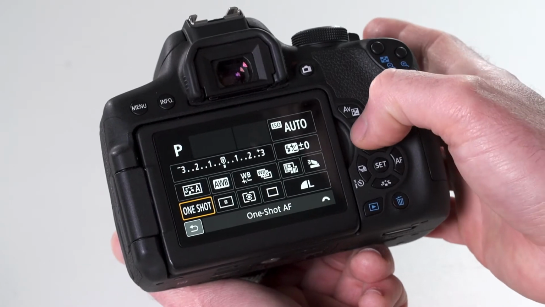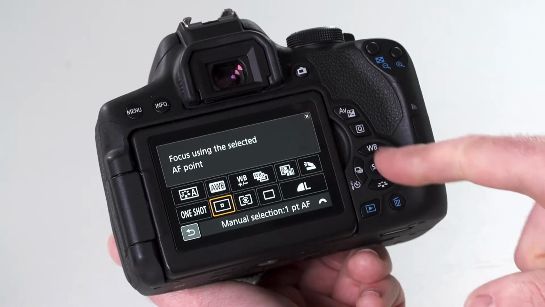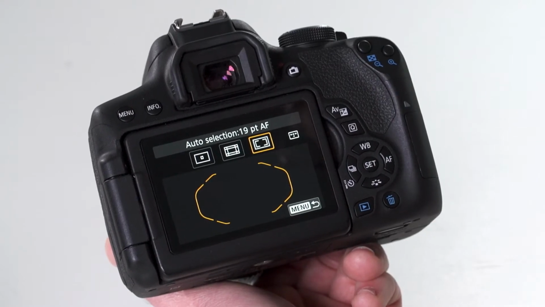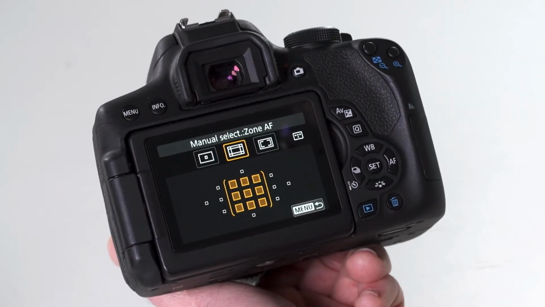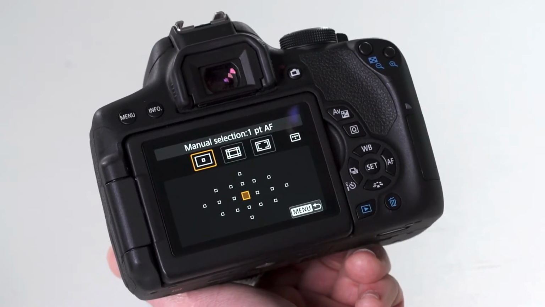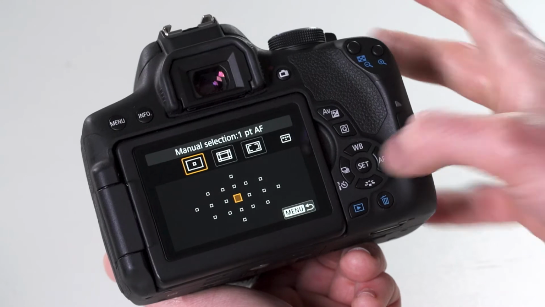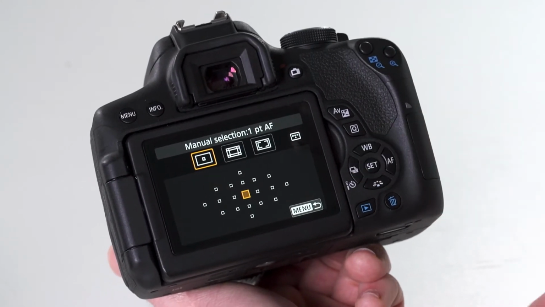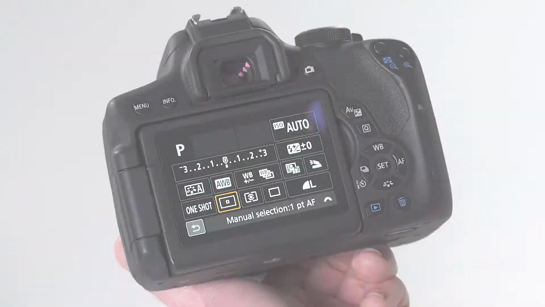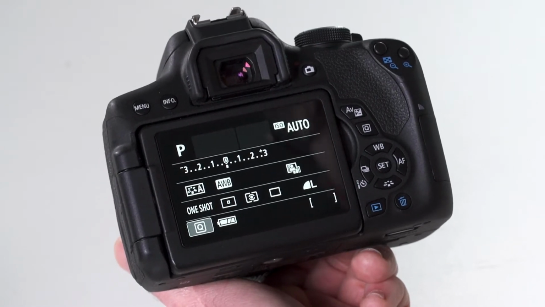The next thing that you want to do is set your focus point to be center frame. So again, click the Q button and this time go over to the one next to one shot there and click set. Now along the top here you get different options. This is auto selection and this one is called zone autofocus, and we want this one here which is called manual selection, 1 point AF, and we need to set that point to center frame like that. And once you've done that, you either click the menu button or the set there and it goes back to the beginning.